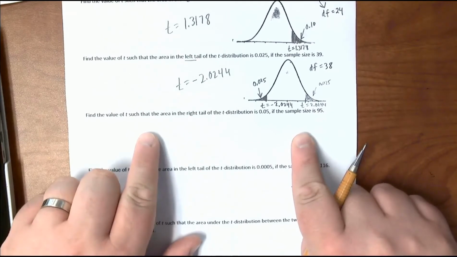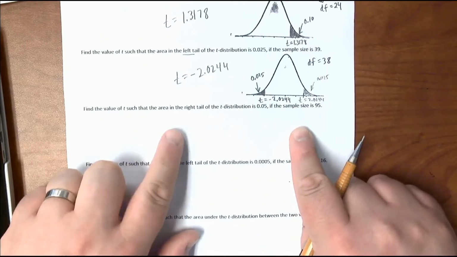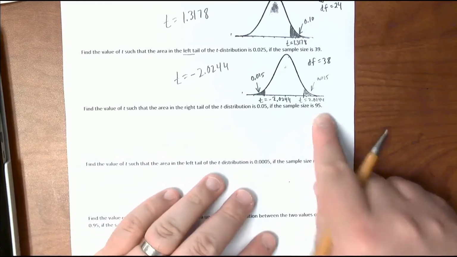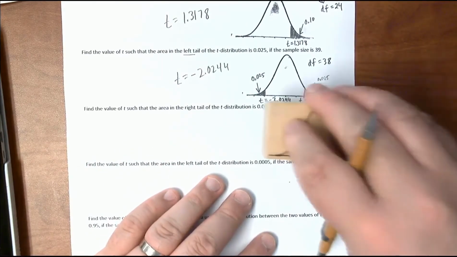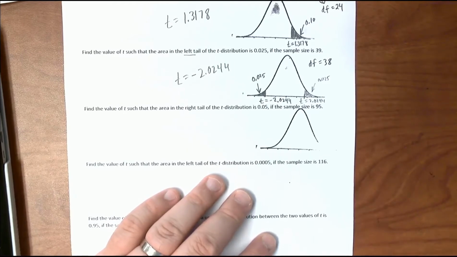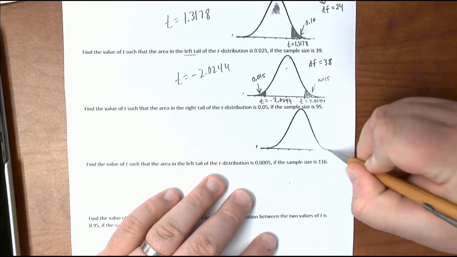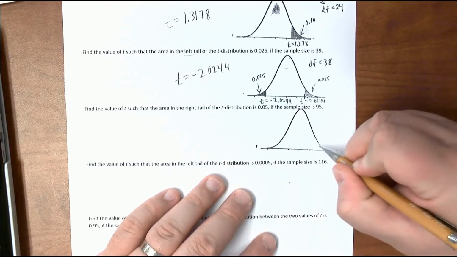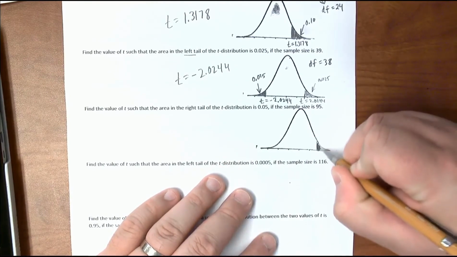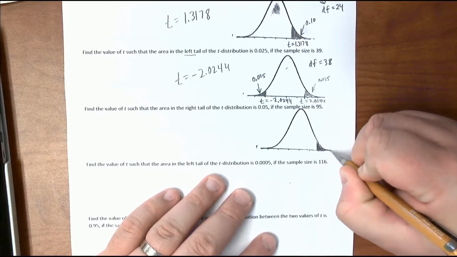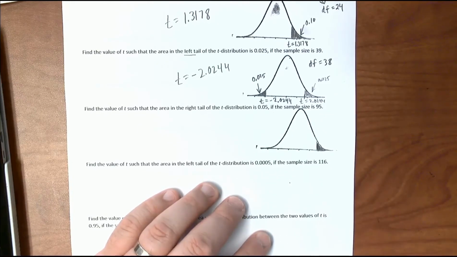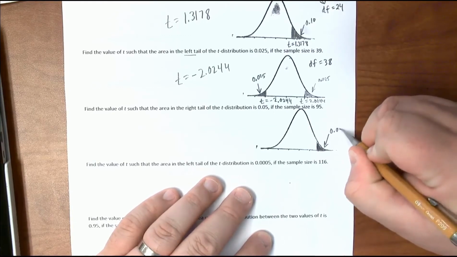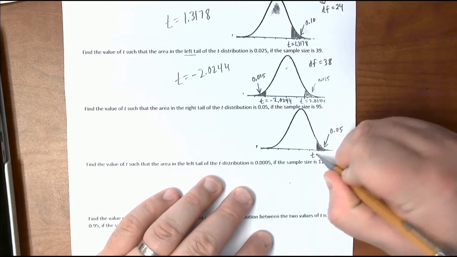Okay. Now, let's see what else. Find the value of t such that the area in the right tail of the distribution is 5% and the sample size is 95. Okay, so sample size is 95. Let's draw another quick picture. So the area in the right tail is 5%, 0.05 right there, and there is some t value there.